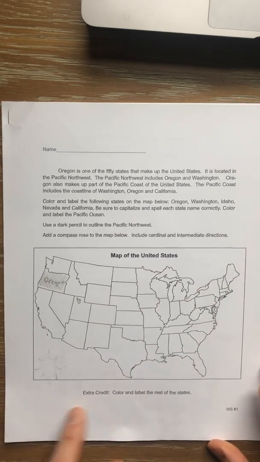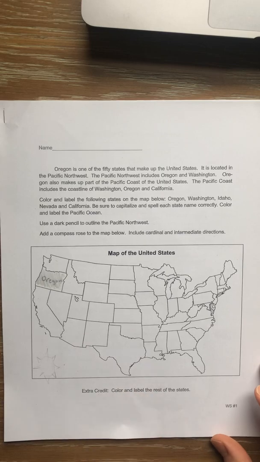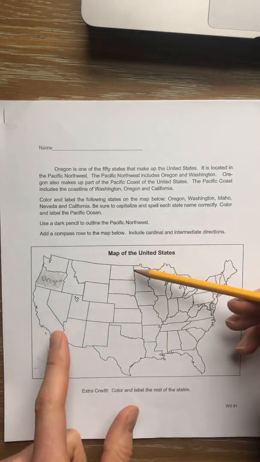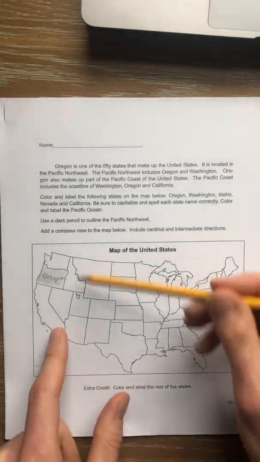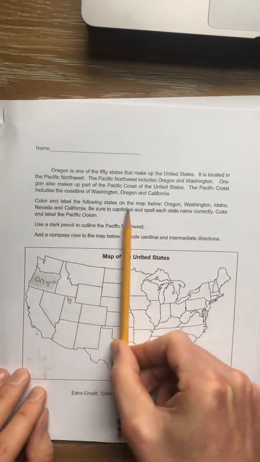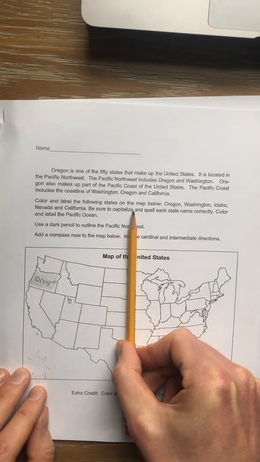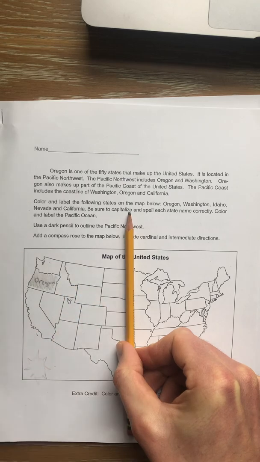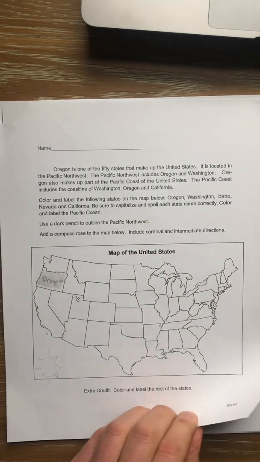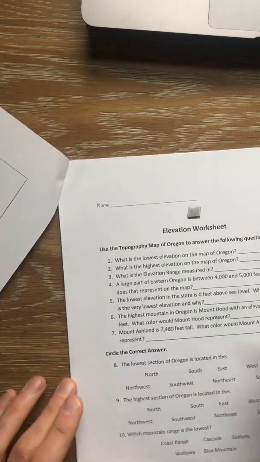If you have a little bit of time on your hands, color and label the rest of the states. You might not get all of the way to the East Coast, but see if you can at least go to the midway point of the country. It's important to know these states too. So you do that, and then the other thing we're gonna do today is this page here.